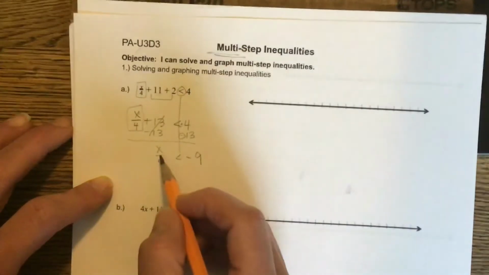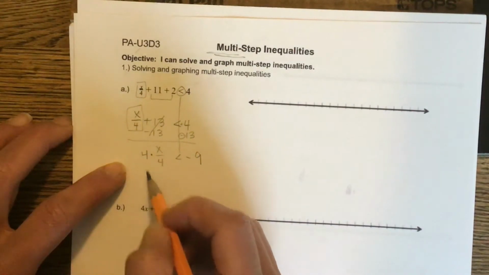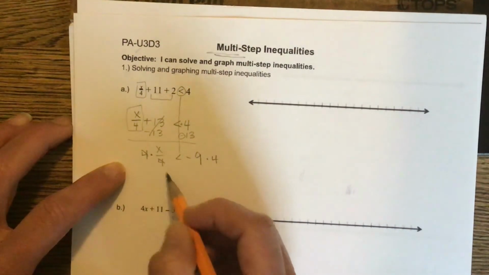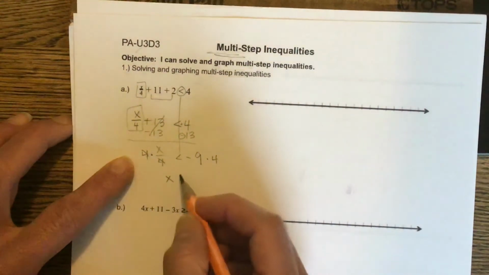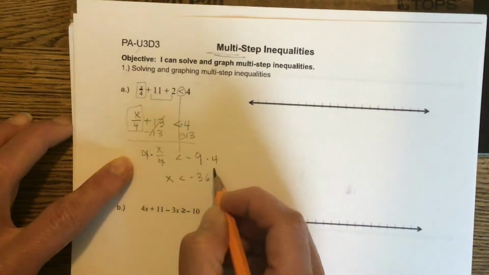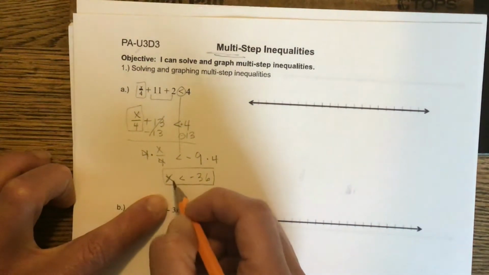And right here we've got x divided by 4. So 4, we're going to do the opposite. We're going to multiply both sides. And I did not multiply or divide by a negative, so that inequality is not going to flip. And that's negative 36.